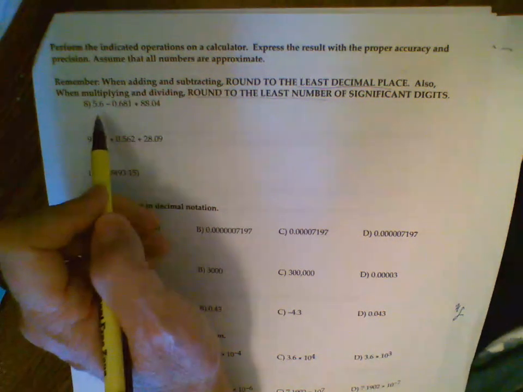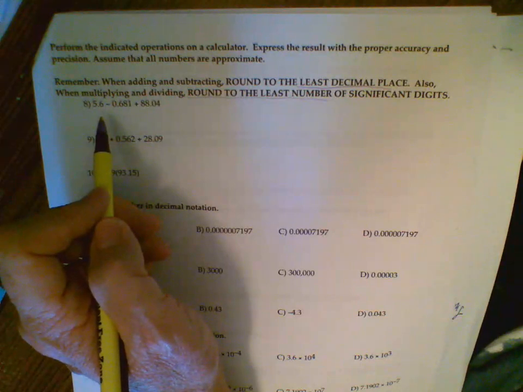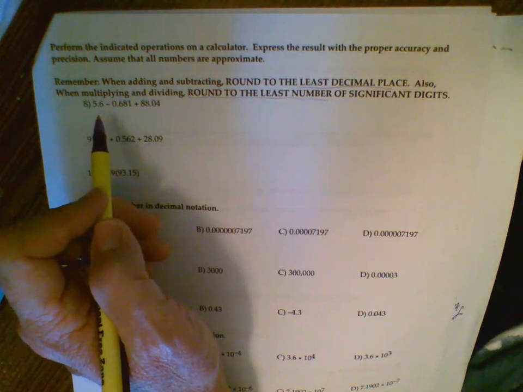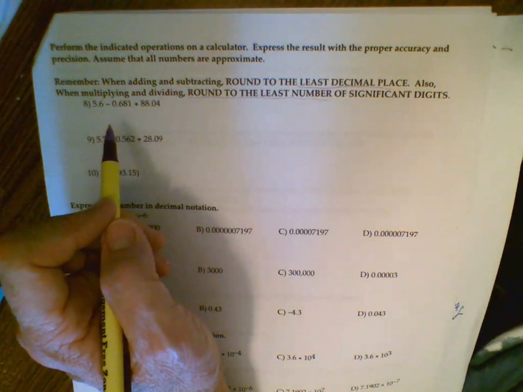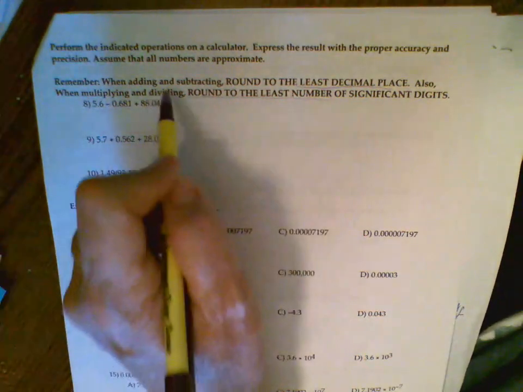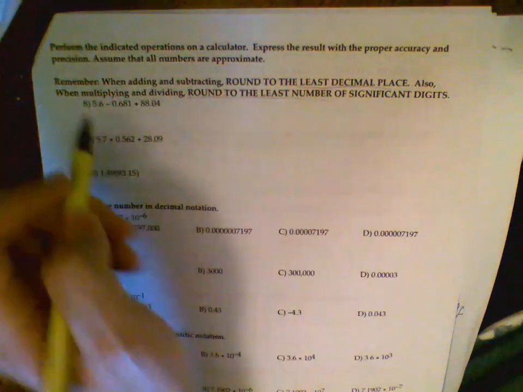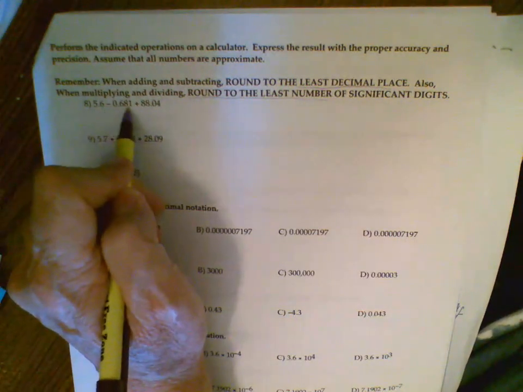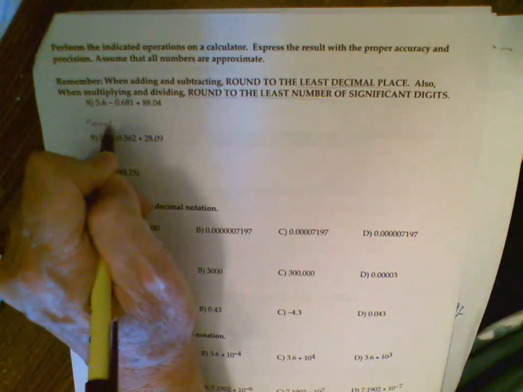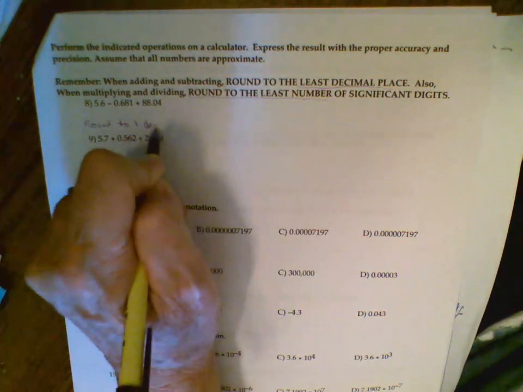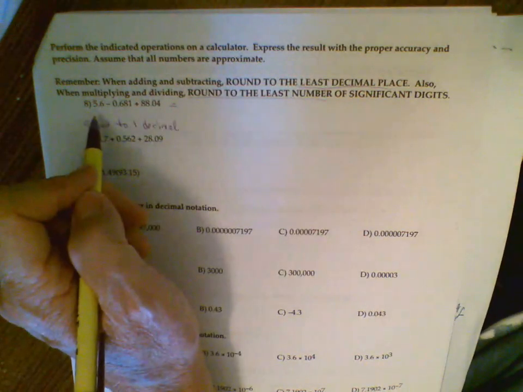So I look at number 8, and first of all, I like to decide how I'm going to round it. That way I've already made that decision. So I'm adding and subtracting, so I round to the least decimal place. So this is 1 decimal place, that's 3, and that's 2. So I'm going to round to 1 decimal. Now I'm going to pick up my calculator and I'm going to add these.